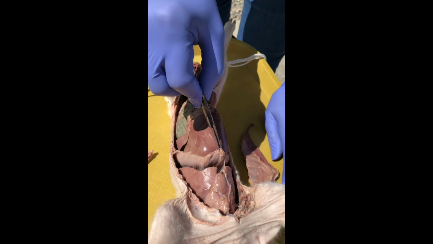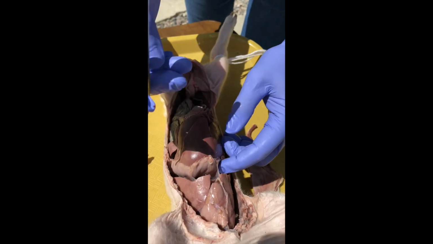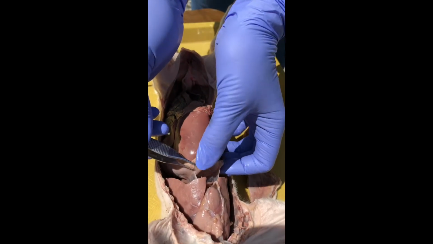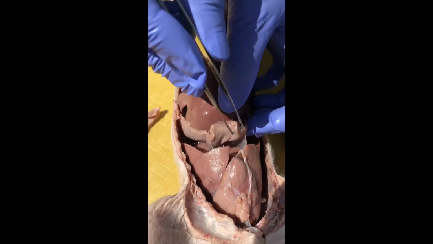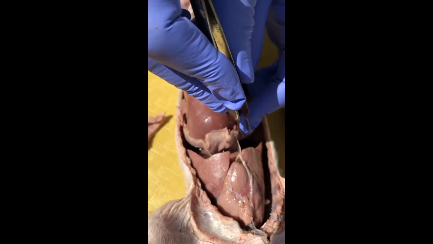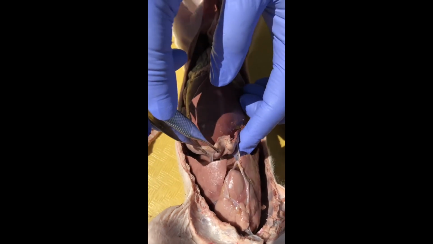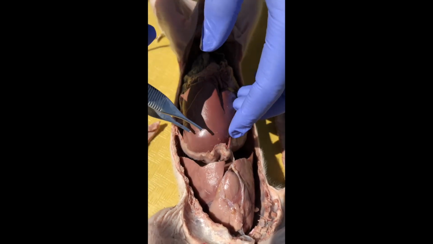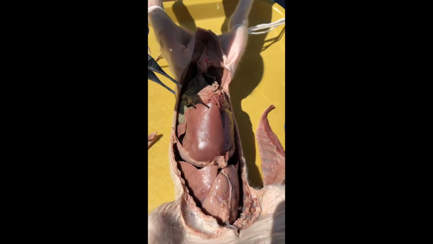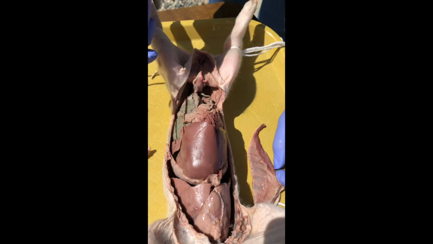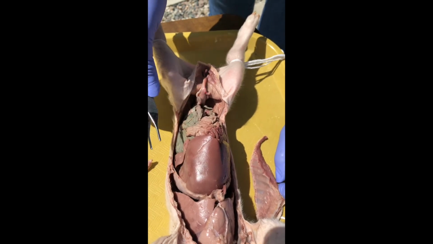There's our diaphragm again, and if I pull on it, you really can see that we have membranes separating the left thoracic cavity from the right thoracic cavity. Those membranes are collectively called the mediastinum, and they're the reason that a lot of times if you get a lung puncture on one side, it doesn't collapse on the other.